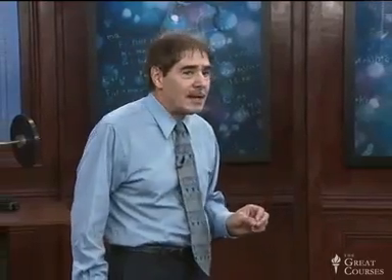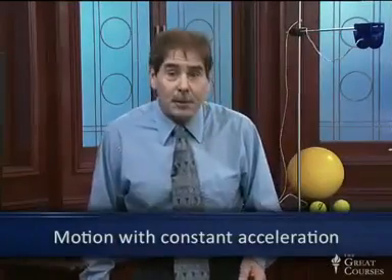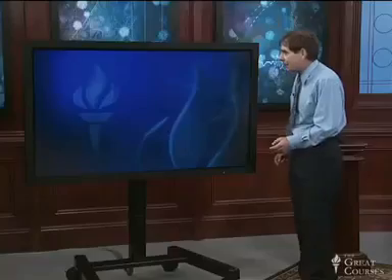We're going to deal with a very important special case that's easy to work with, and that's the case of motion with constant acceleration. It's the only case we'll deal with in this course. Motion with non-constant acceleration is more difficult, and that generally takes calculus. So let's plunge right in and look at some of the details of this.